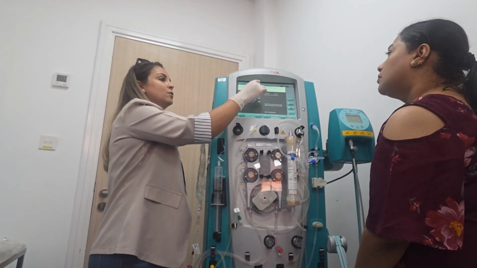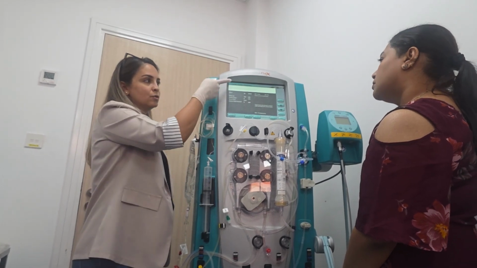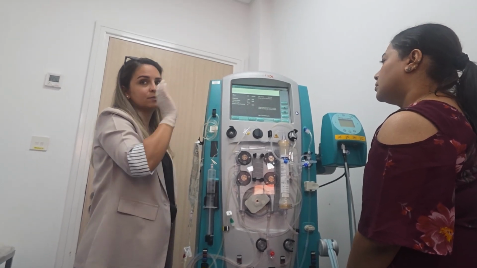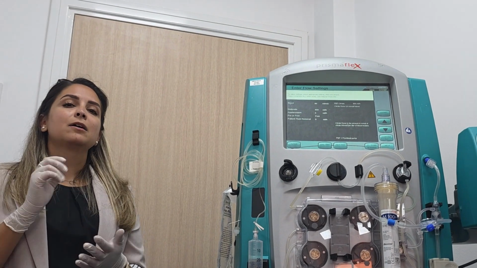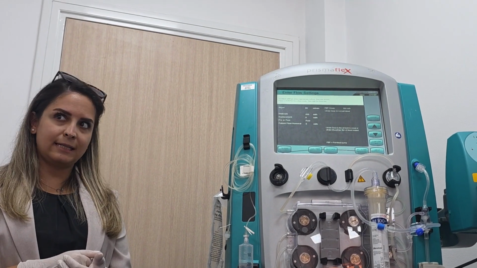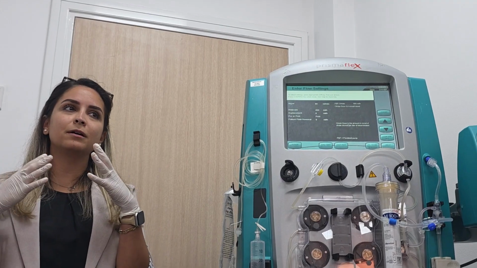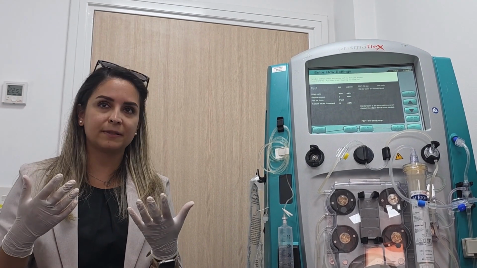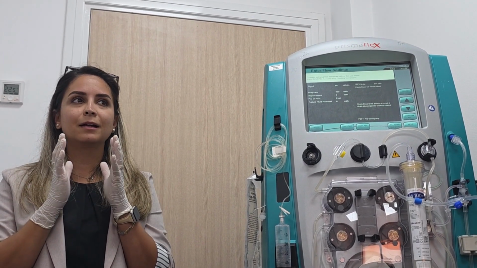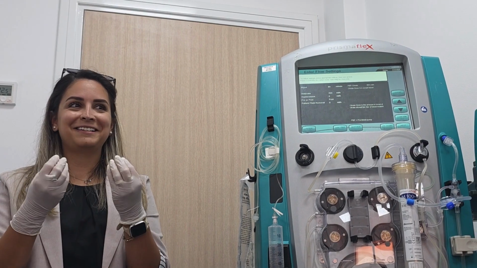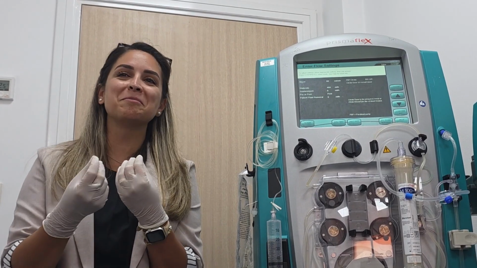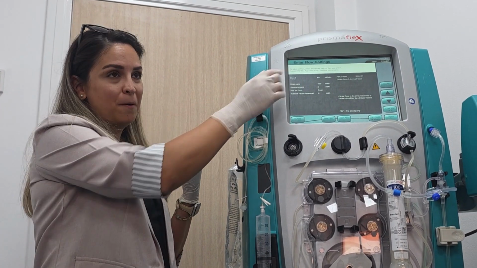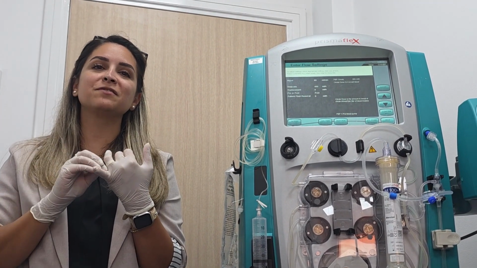Now, enter flow settings. So now we need to put the flow rates for our patient. Body weight is 80. Let me teach you how to remember the numbers. Blood flow is the body weight plus 50.